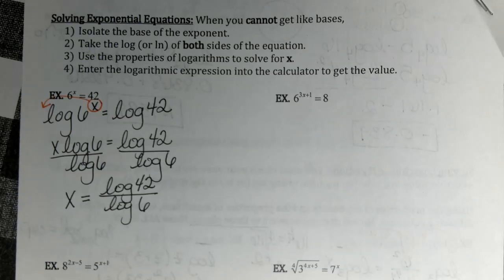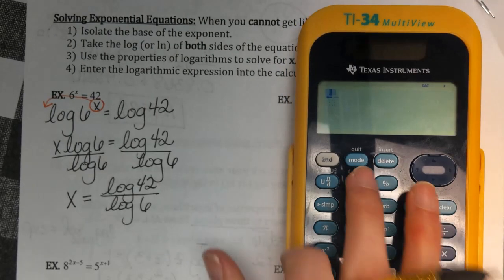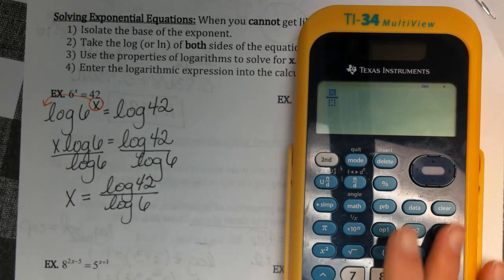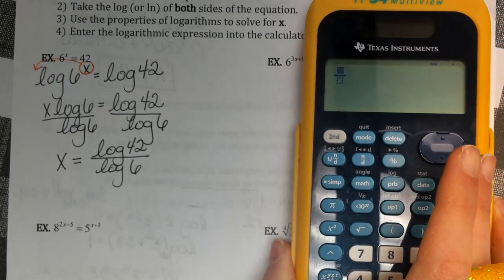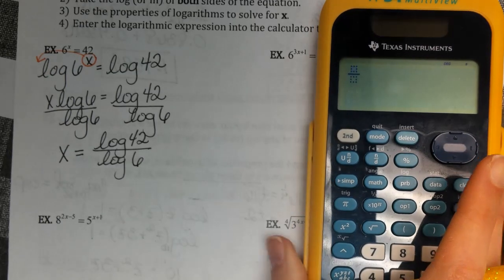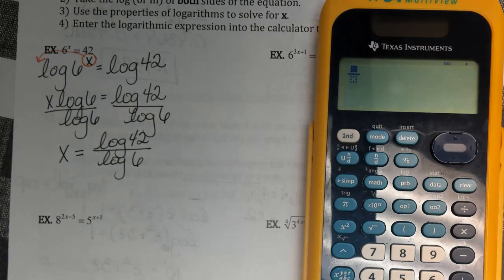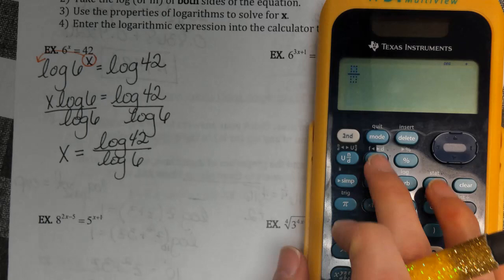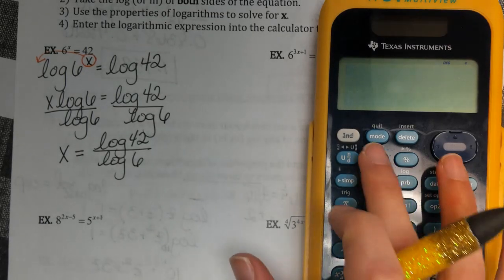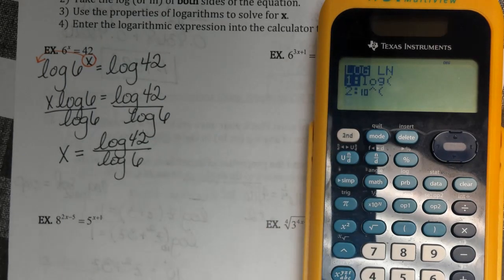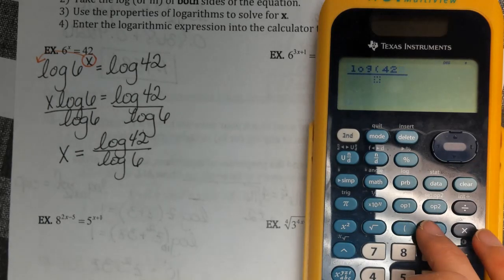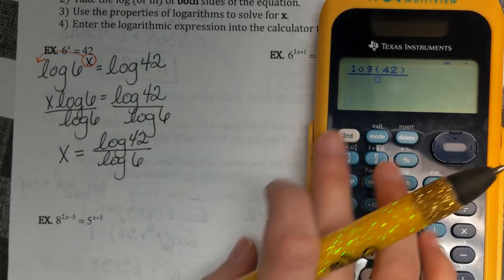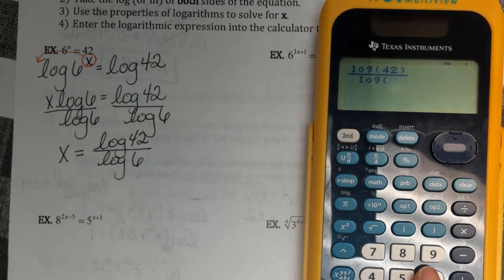I want to make that clear. That's not 7. This is going to teach you to pay attention to details. If you lack attention to detail, you're going to learn it now when you type stuff in your calculator. So set up your fraction, and then do your log of 42 over your log of 6.